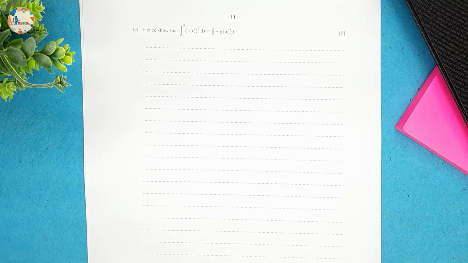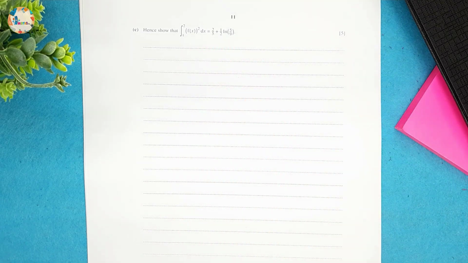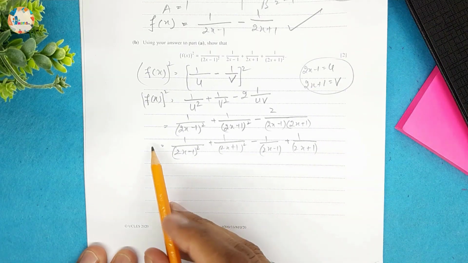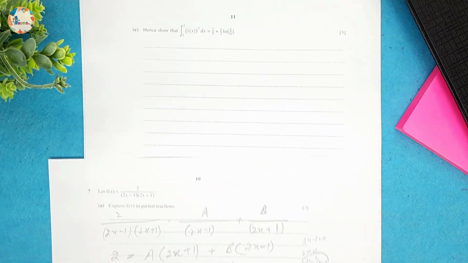C part: hence show that the integration of this square is equal to this one. For this C part, we will be using the result of this B part, which is over here. I will copy this one.